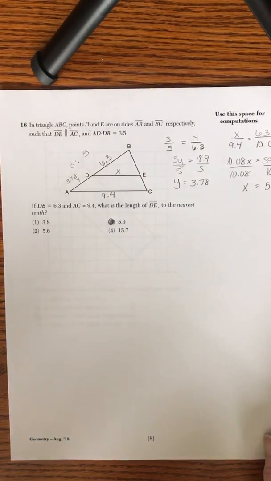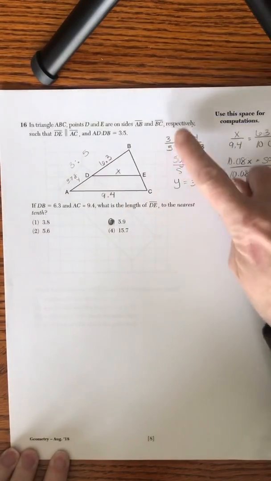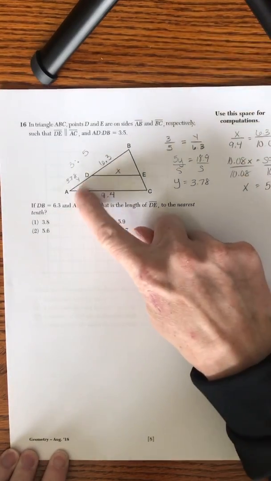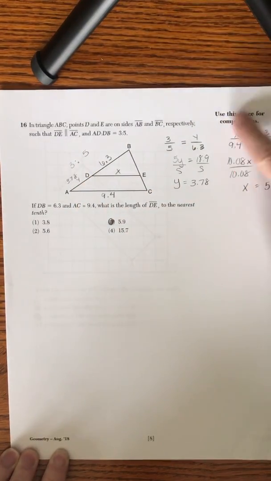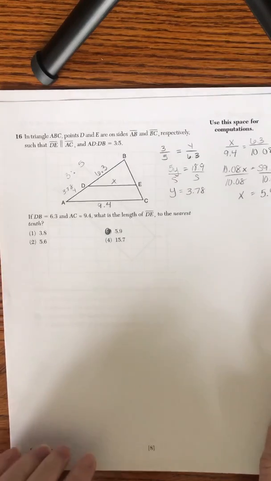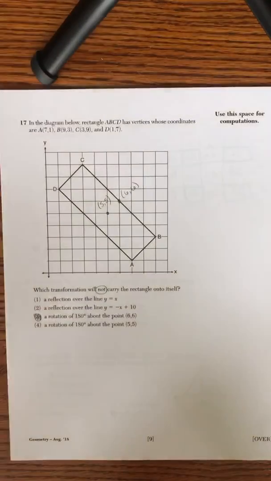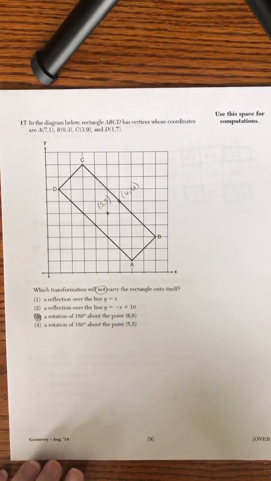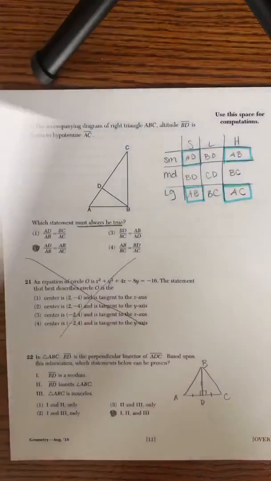16 is actually very difficult. You had to take the 3 to 5 ratio and solve for this missing part here, and then you had to use small over big. So pause it, take a look at that one, see if hopefully that makes sense to you. 17 is 3. If you rotate something 180 and if it's not in the center, it's not going to wind up on the same spot. So that is choice 3.